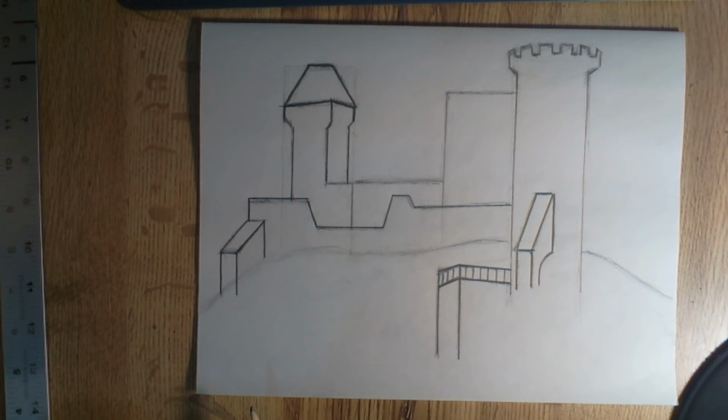Okay, I think this is where we're going to stop for today. I think this is a good stopping point. I hope you were able to keep up. Like I said, stop, restart that video, pause it in certain areas, try to keep up with the drawing. And moving forward, we'll continue to develop and enhance this castle drawing.